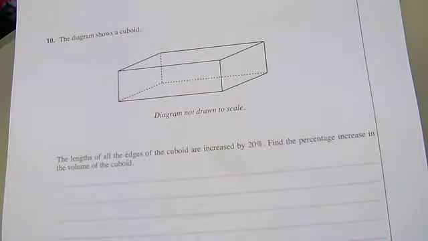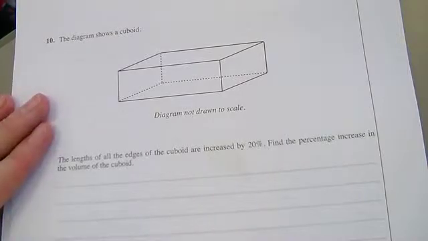It says the length of all edges of this cuboid are increased by 20%. Find the percentage increase in the volume of the cuboid. Anyone have a particular method they found easy? Well, it's fine if you didn't, it's not a problem. I'll show you the quick method. Shall I show you the quick method or the proper method first? I'll show you what I would do if I was really, really stuck.